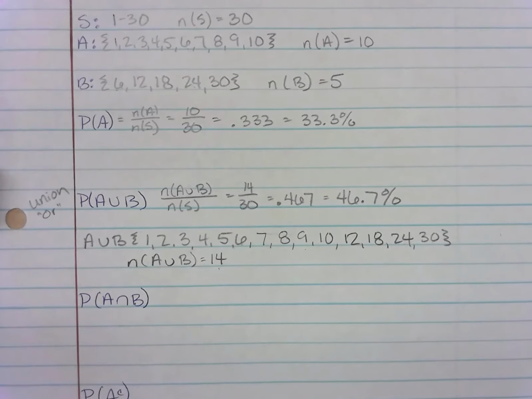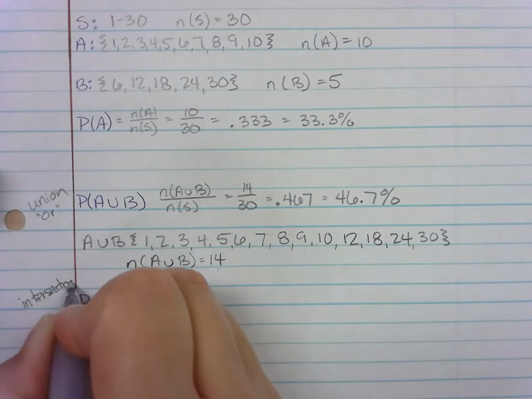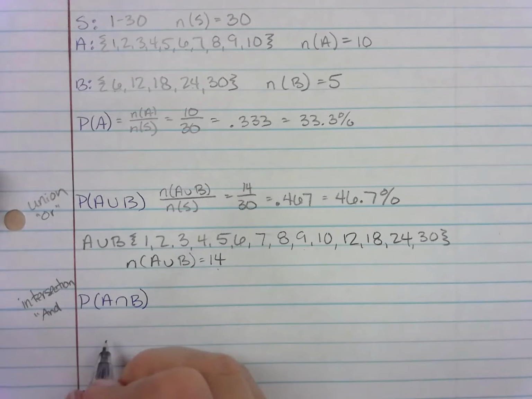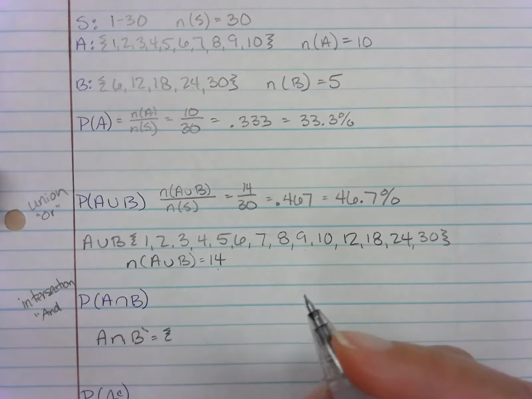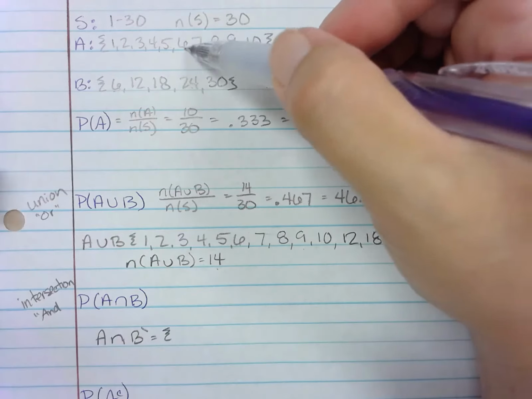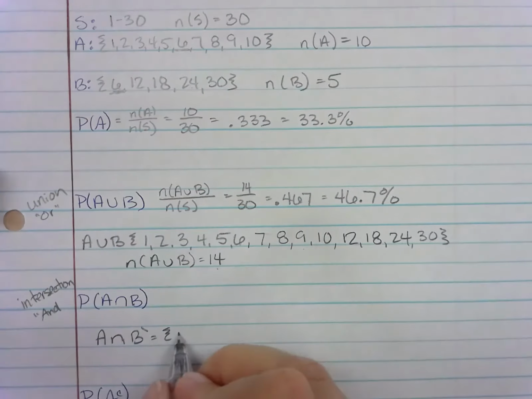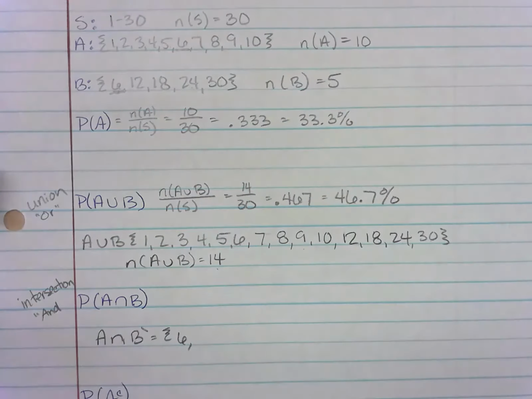The next thing we want to calculate is the probability of the intersection. So we want to look for the overlap, the things that they share. So this is an AND problem. So the first thing we want to do is find the set of everything that's A and B. That set is going to start, let's see, they don't have anything in common 1 through 5. They both have a 6, so there's a 6 here. And that's it. They both have a 6 in common. That's all they got. So our set for A and B is 6.